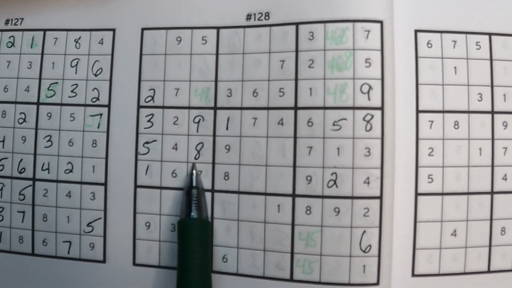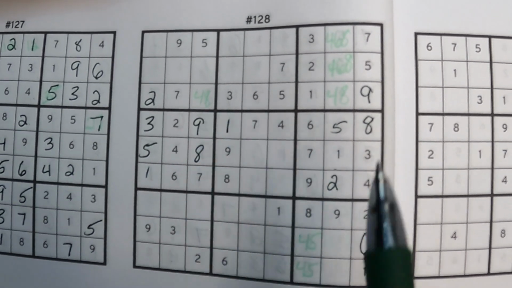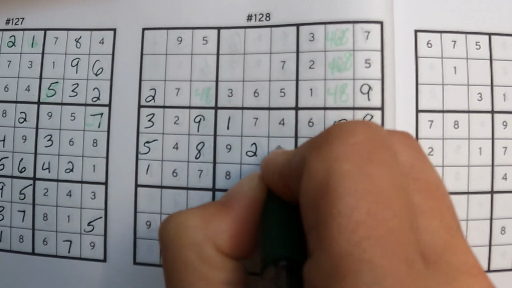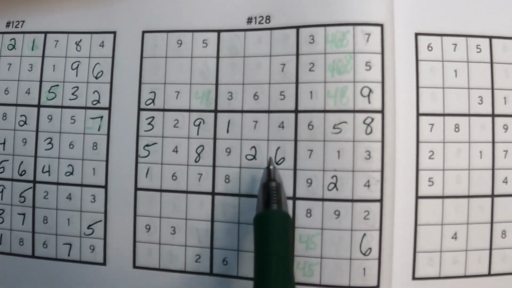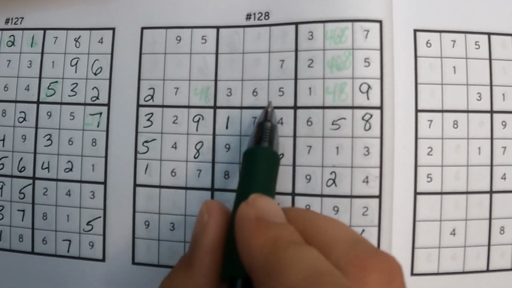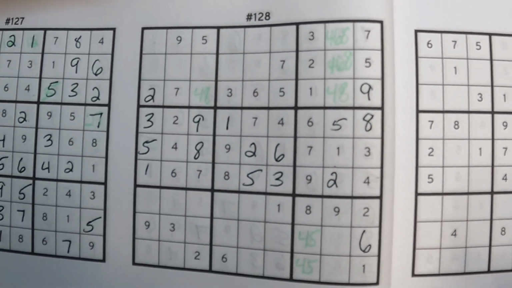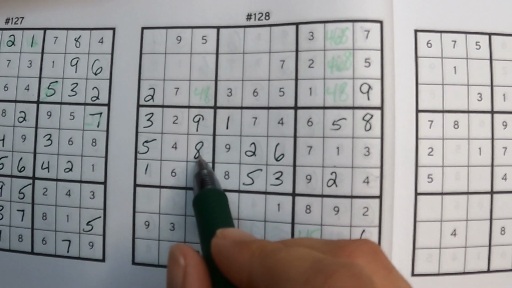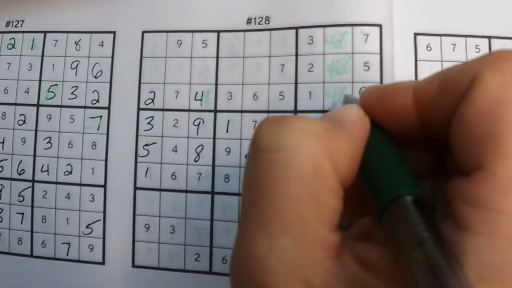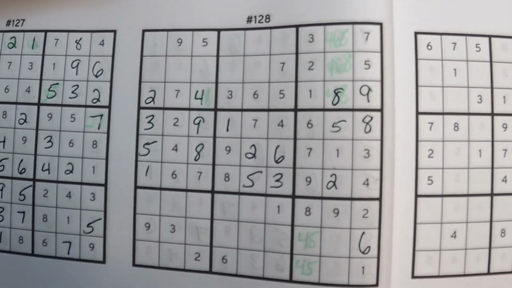For this row then, looks like we're missing a 2 and a 6. We've got a 6 here, so 2, 6. And for this box then, we're missing a 3 and a 5. We've got a 5 here, so 3, 5. If we go back over here, this 8 makes this our 4 and 8.